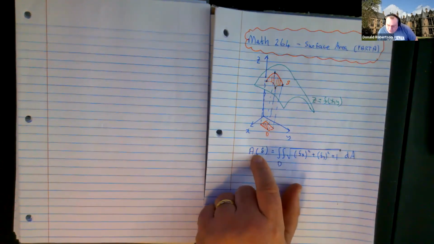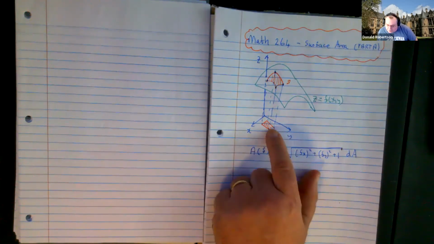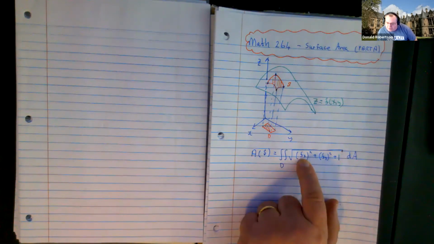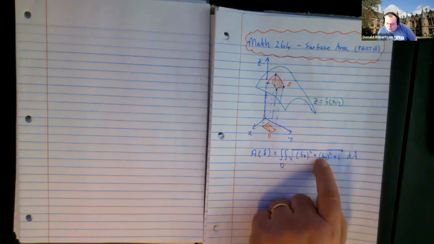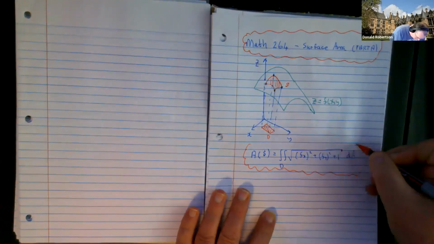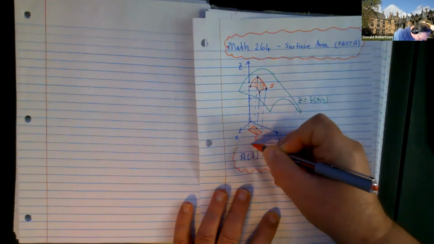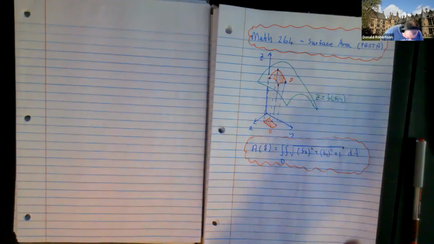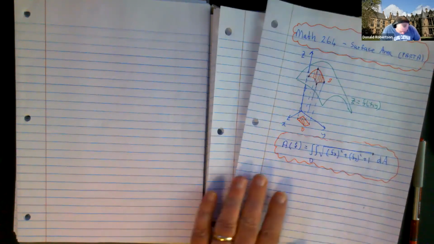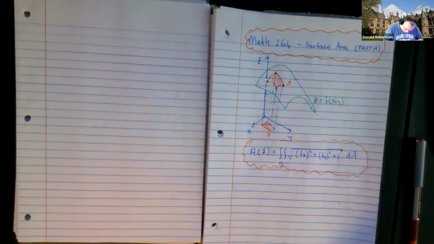To find the surface area, it's a double integral over D of this weird guy, which is the square root of the partial derivative with respect to x squared plus the partial derivative with respect to y squared plus 1, dA. So this is your memorize me, write me down, whatever. I would memorize it just because it's less work, and use it. So when you're asked to find the surface area of a shape, you're going to find this double integral, which means you're going to get lots more practice at finding double integrals.